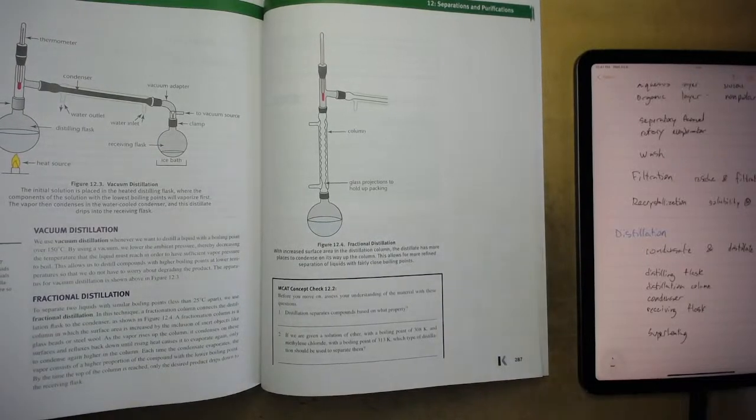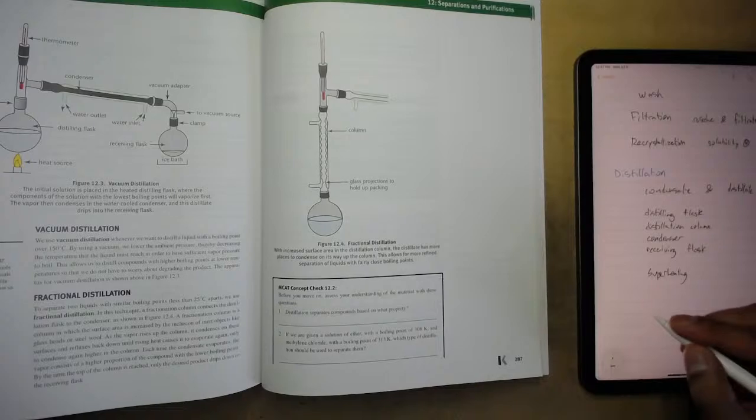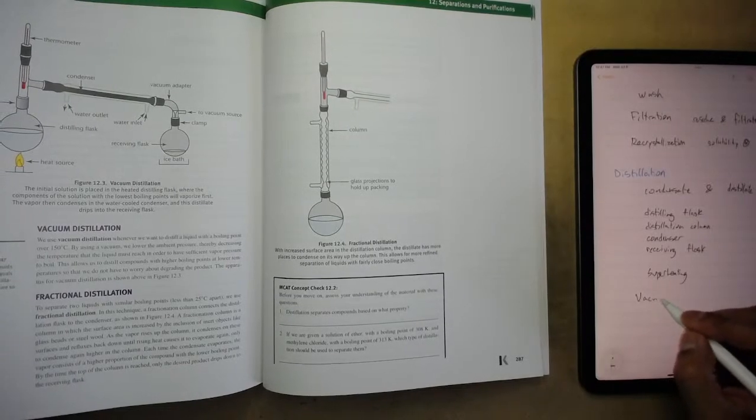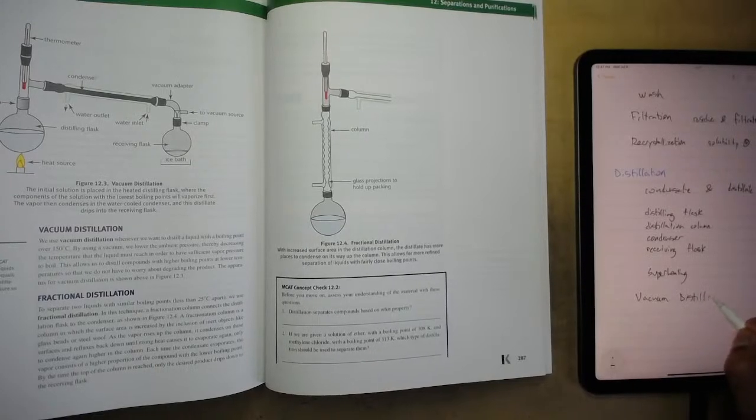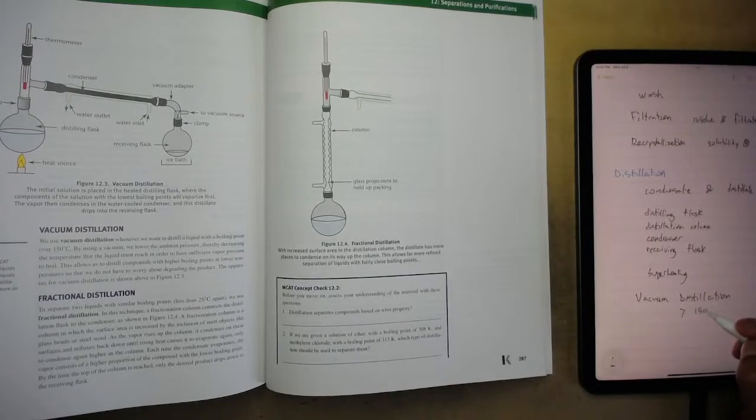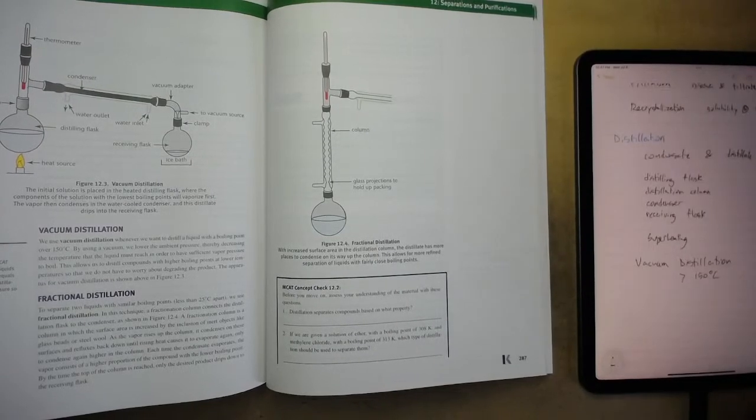All right. We use vacuum distillation for boiling points greater than 150 degrees Celsius.